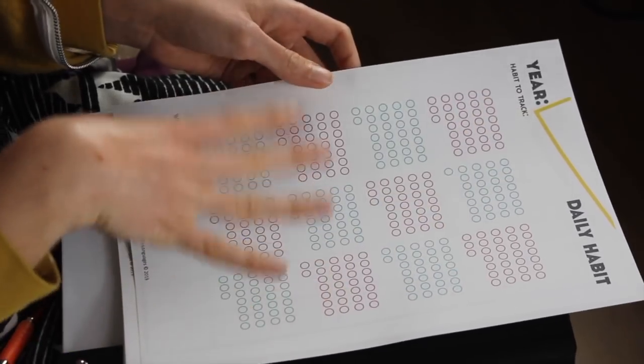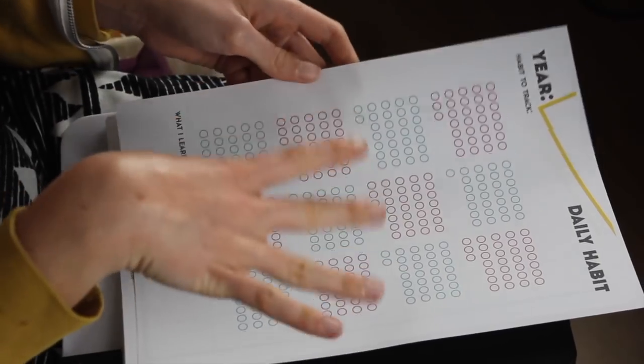Just like my friend Kirsten says about this with Welsh, she has this contact goal of having some kind of contact with the language. Maybe that is your daily habit. So all you need to do at the end of the day is tick the box, done, and you can keep track of a whole year on one page, which is pretty cool.